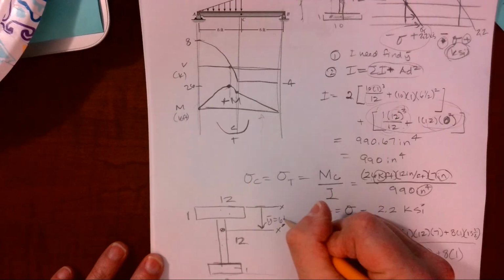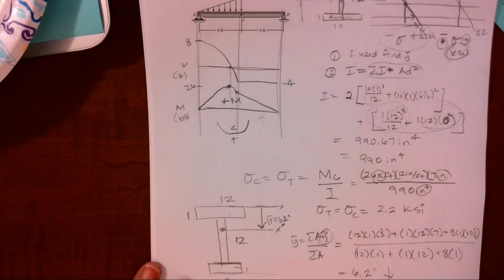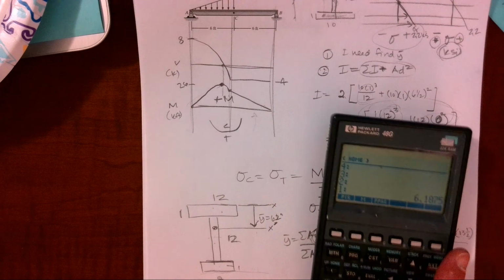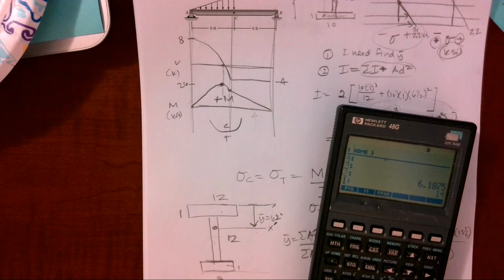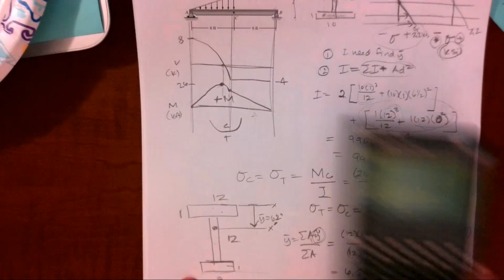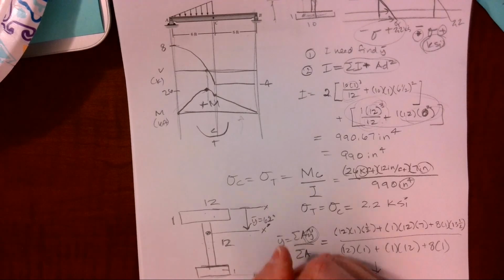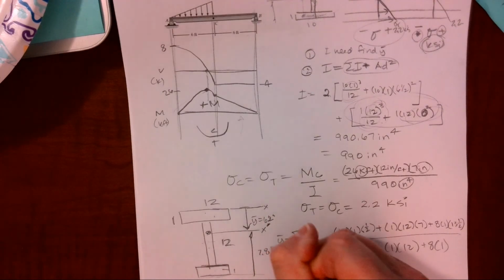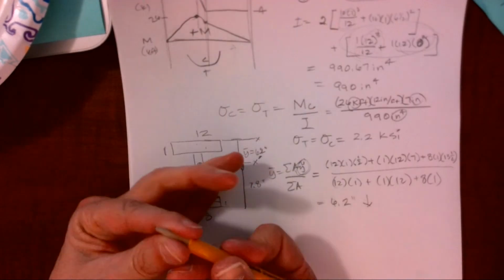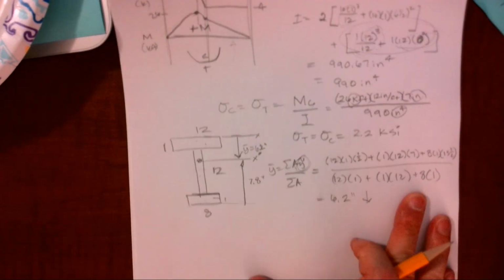6.2 inches down. Conversely, if you worked this from the bottom, if you need extra practice, you have 14 inches tall minus 6.2, we should be 7.8 inches up. So you guys can be working these problems and pausing the video and working problems and pausing the video so you can get practice and figure out if what you're doing is correct.